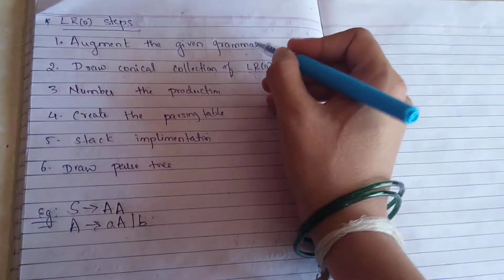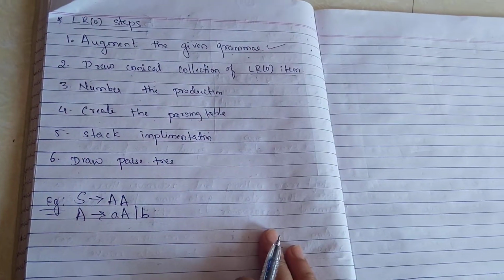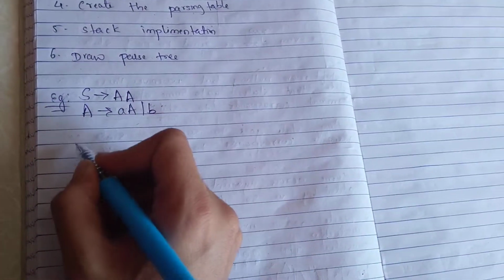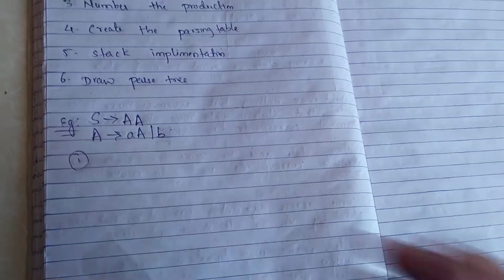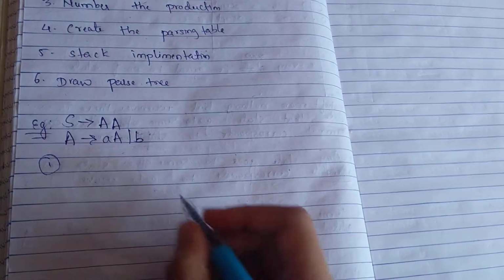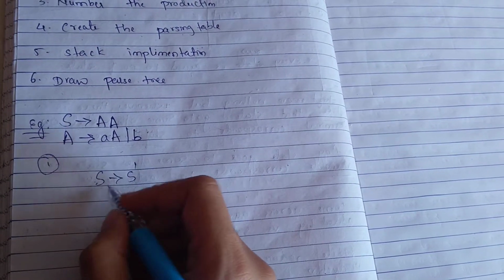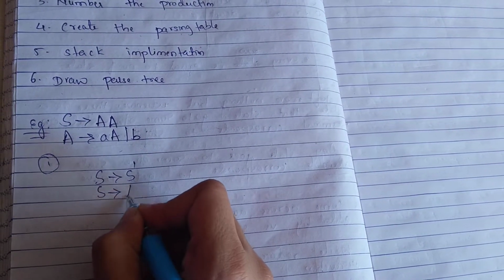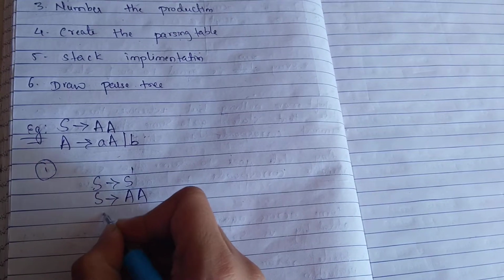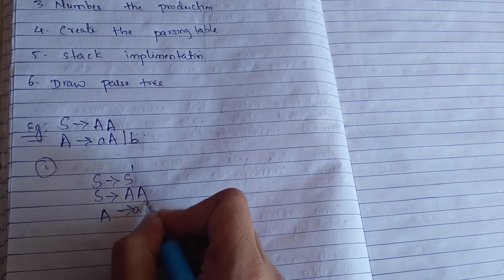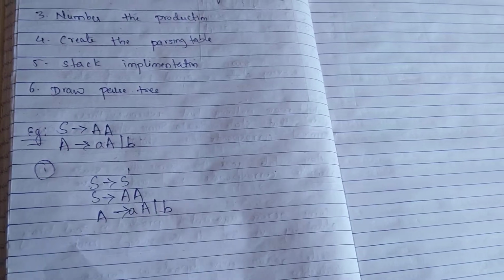How to do the first step? We need to augment the given grammar. Augmenting the given grammar means we need to add another production like S' tends to S, then S tends to AA, then A tends to aA or b.